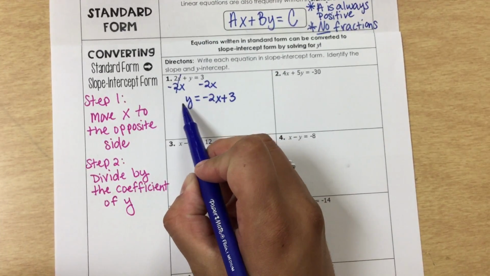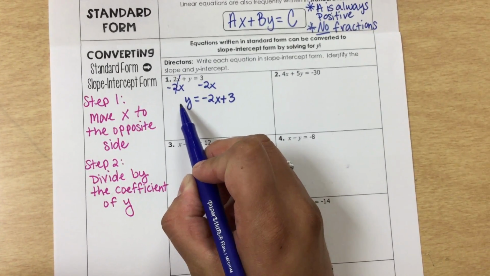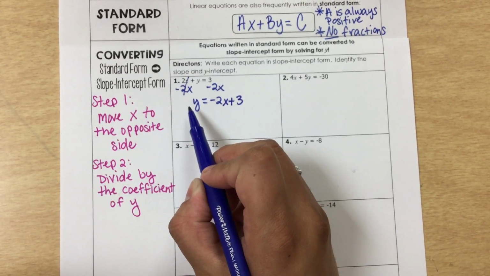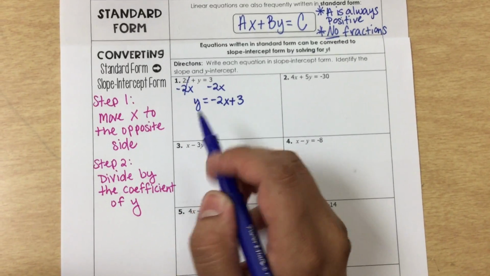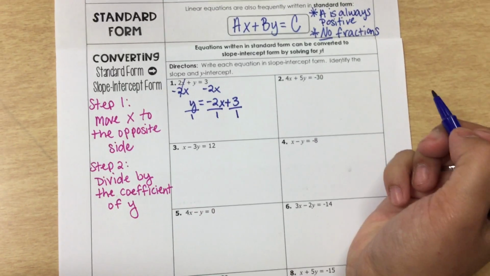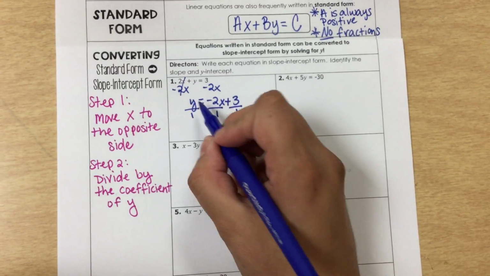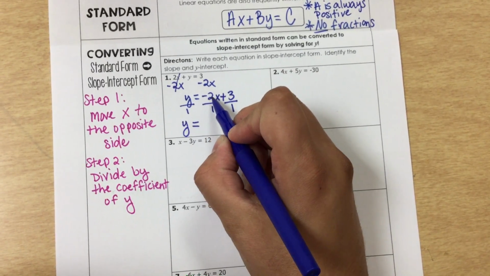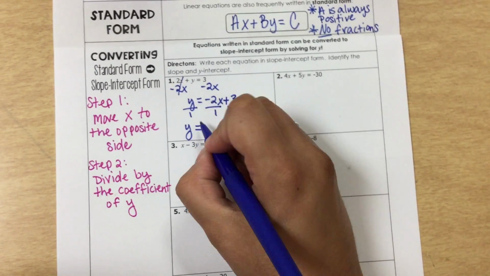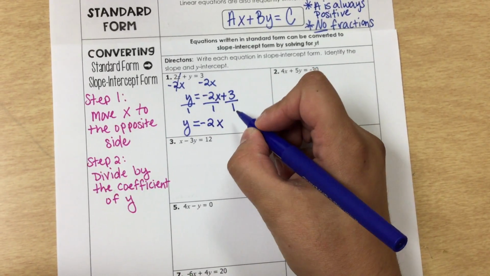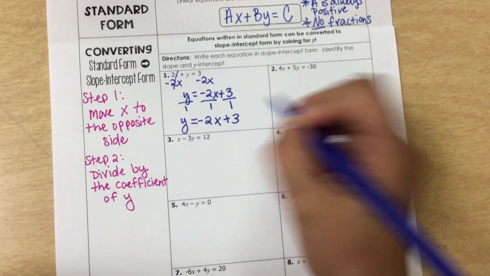We don't actually see a number in front of y, and so if there is no number, that is an implied 1. Okay, and for the sake of going through the steps, I'm going to go ahead and divide by 1, divide by 1, divide by 1. Y divided by 1 is y, equals negative 2 divided by 1 is still negative 2, x, and then 3 divided by 1 is 3, so adding 3.